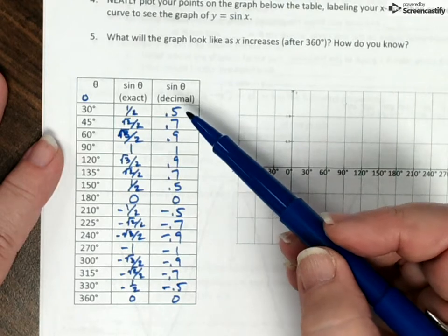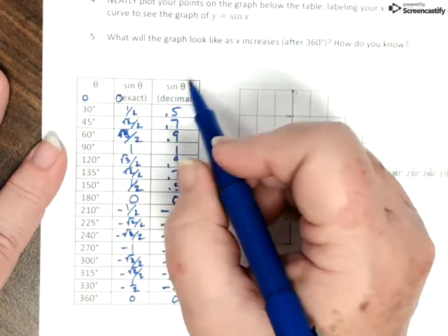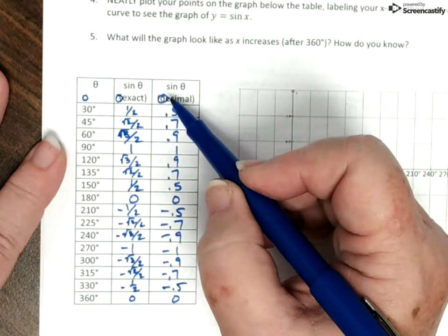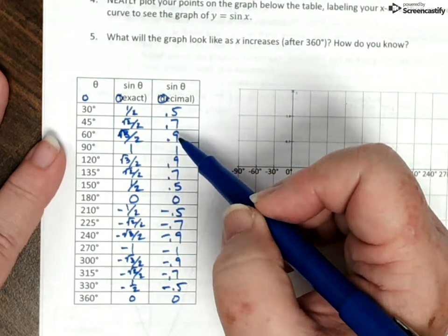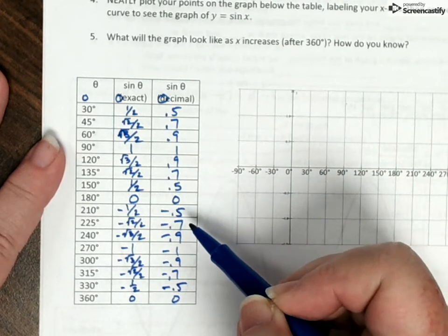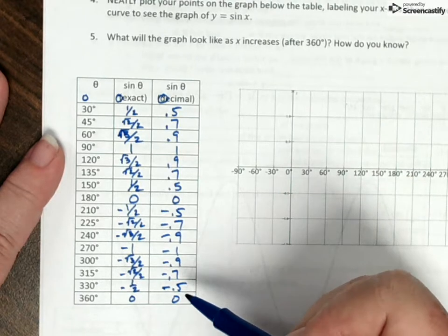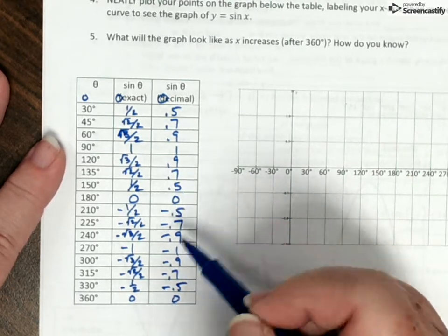When you look at these, I want you to notice a pattern. The numbers, this actually is 0 also. Let's make sure we start with 0. It goes 0, 0.5, 0.7, 0.9, 1, 0.9, 0.7, 0.5, 0. Negative 0.5, 0.7, 0.9, negative 1, negative 0.9, negative 0.7, negative 0.5, 0. So it's a pattern. It's a flowing pattern.